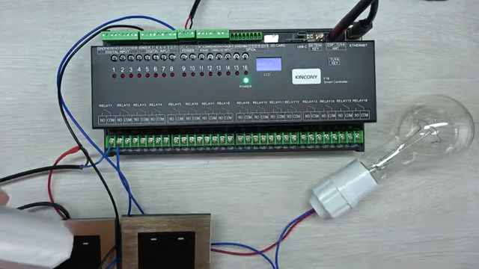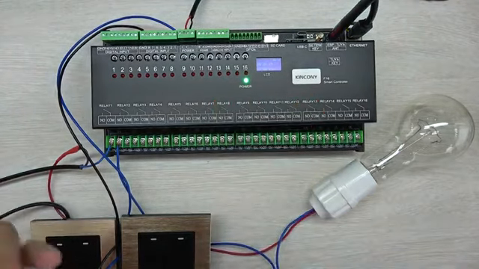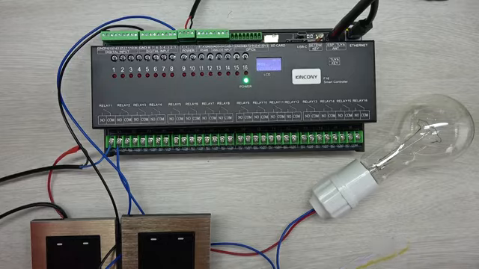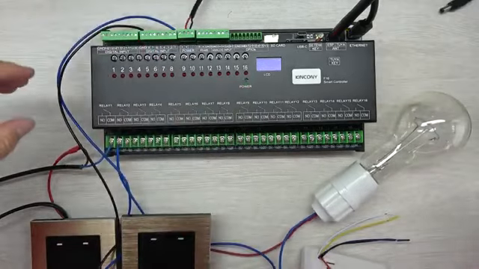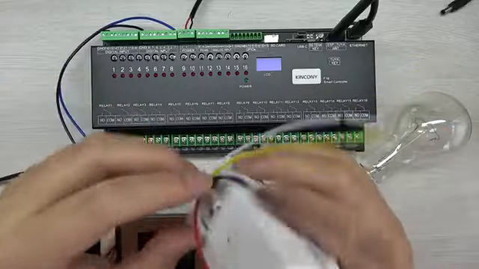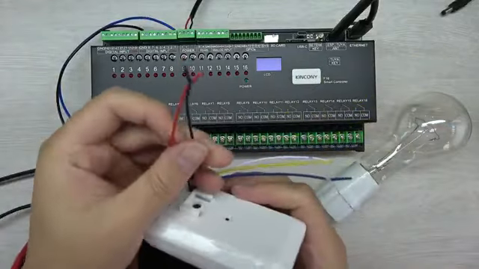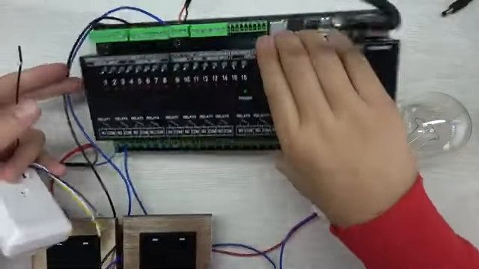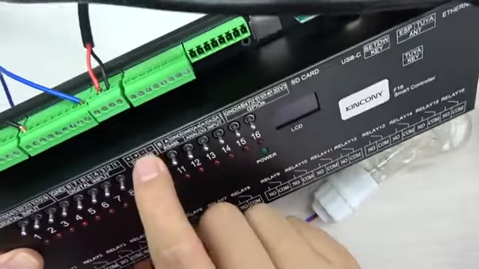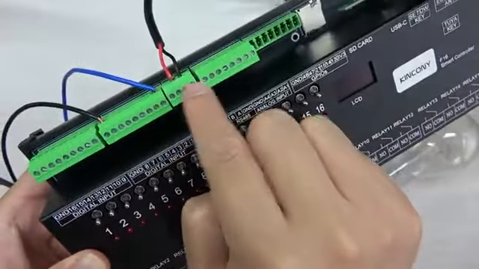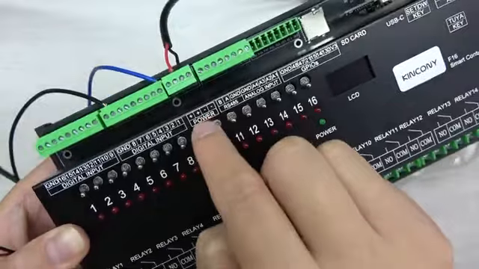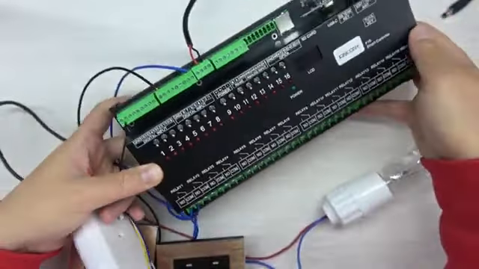Let's test it. Let's power off the controller firstly. Okay, and these 2 cables are the 12 volt power. So you will see the F16 has a power, you can see positive and negative. So I just connect with these 2 terminals, it will be very easy. Connect with this sensor for testing.